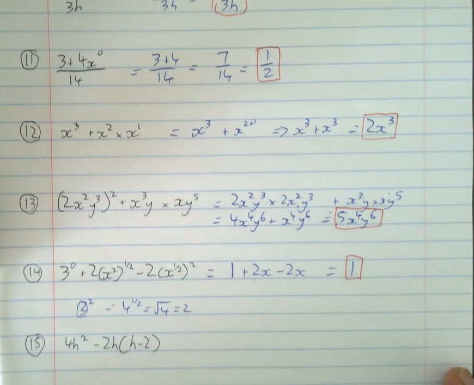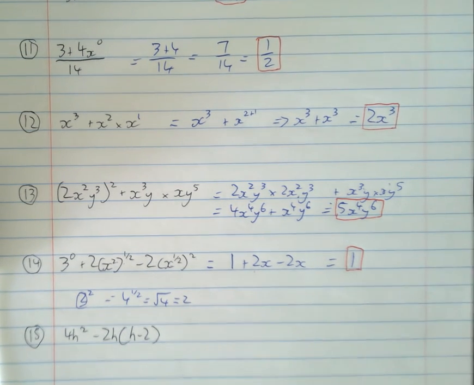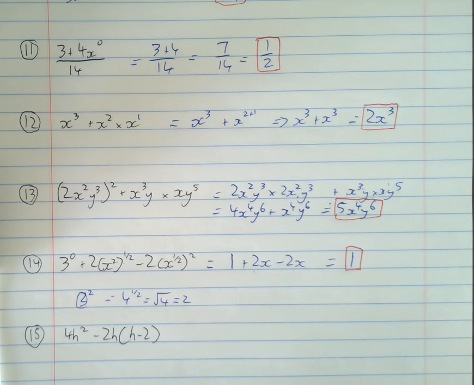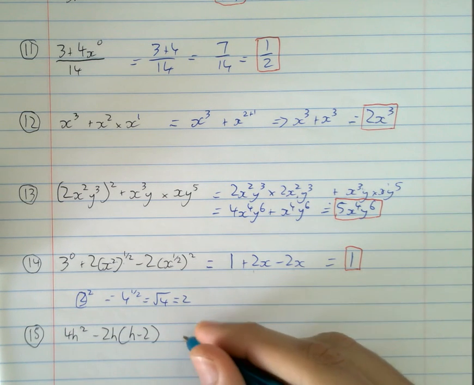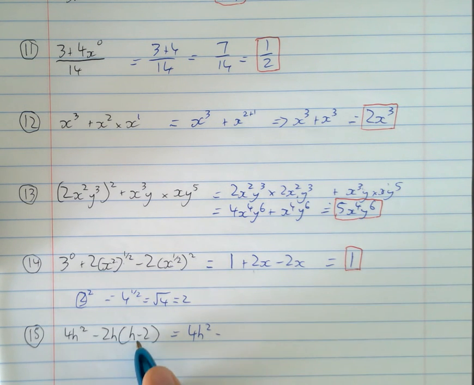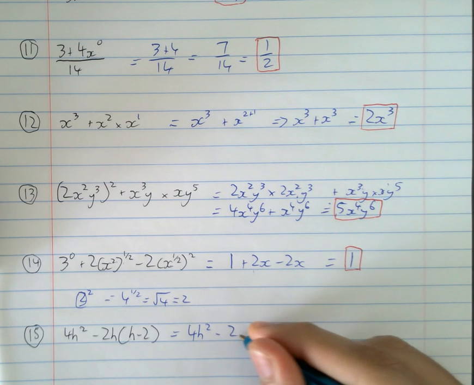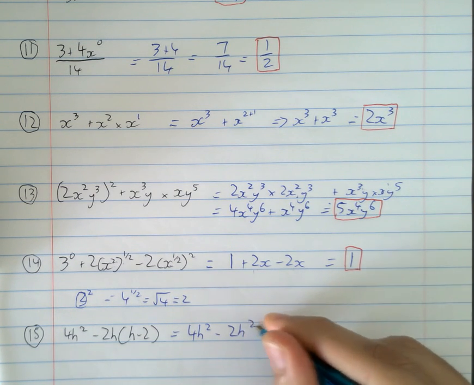Now for the last one, I think it's a pretty easy one at the end. 4h squared take 2h, h minus 2. For that one, just have to expand the brackets out. 4h squared, take 2h minus 2h times h will be minus 2h squared.